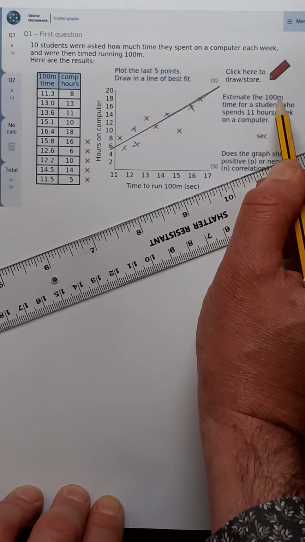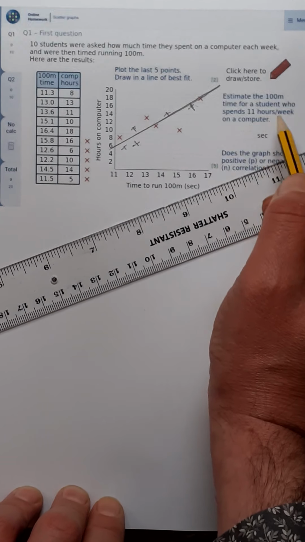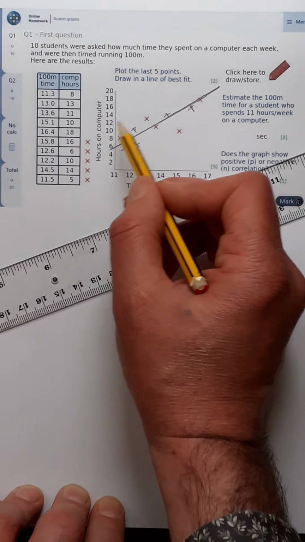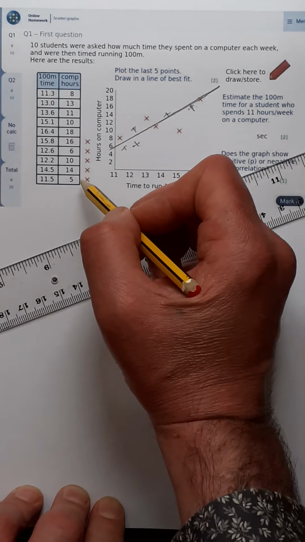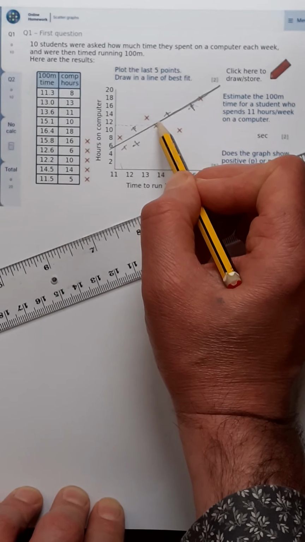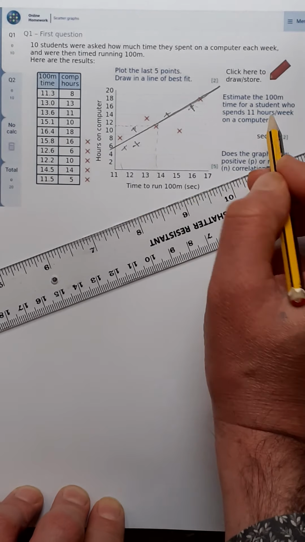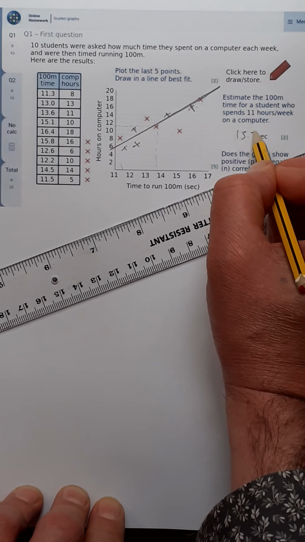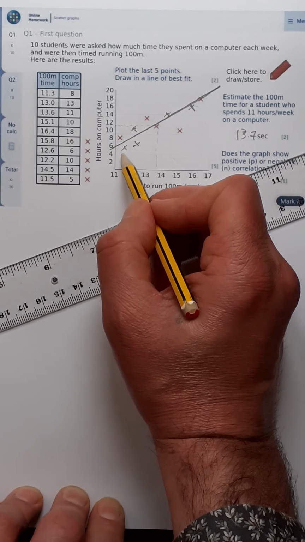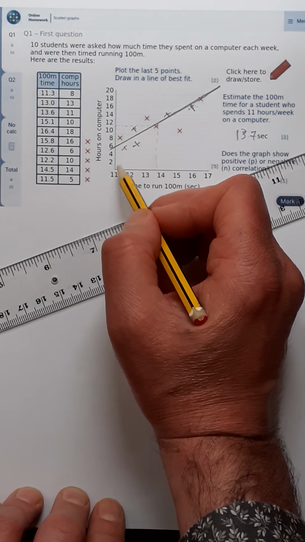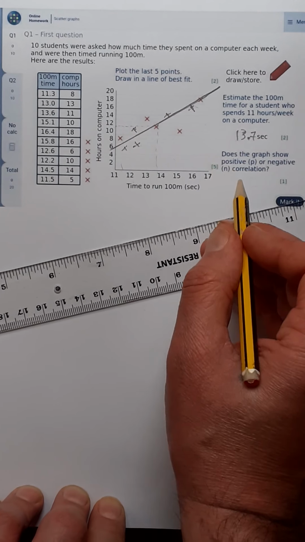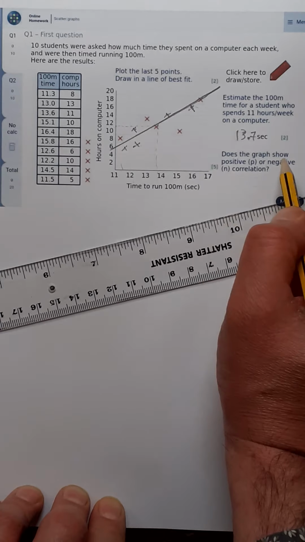Okay, then it says estimate the 100 meter time for a student who spends 11 hours per week on a computer. So I'm going to go for 11 hours per week on this axis here, up to 11, and then read off down here, and that would be about, I don't know, 13.7 seconds there. Okay, I think these times are a little unrealistic. Somebody running 100 meters in 11 and a bit seconds, anyone other than a professional athlete, I think that's pretty fast.